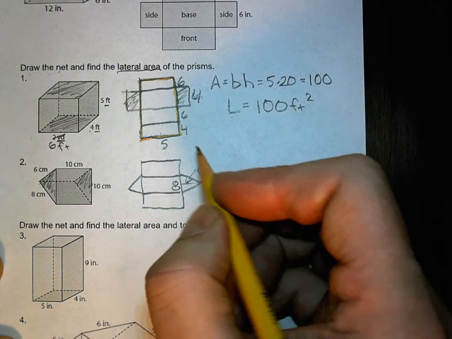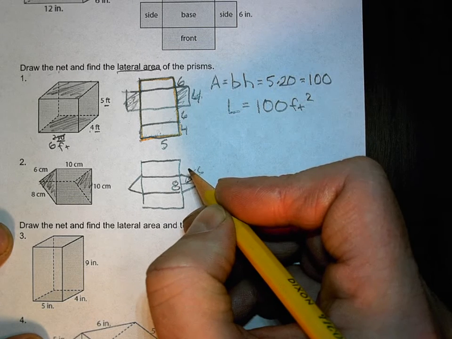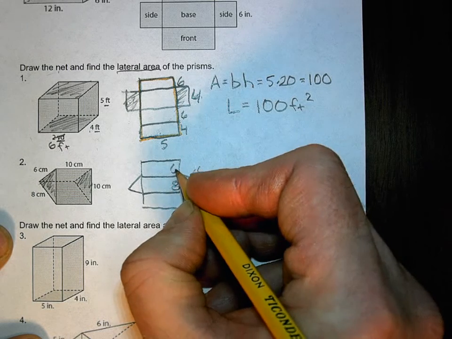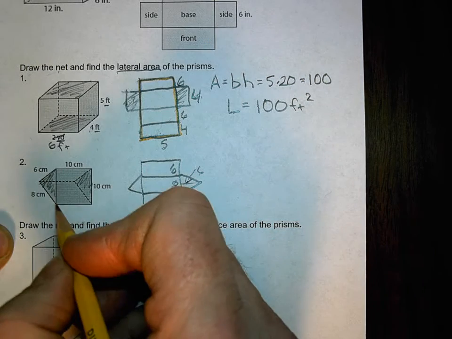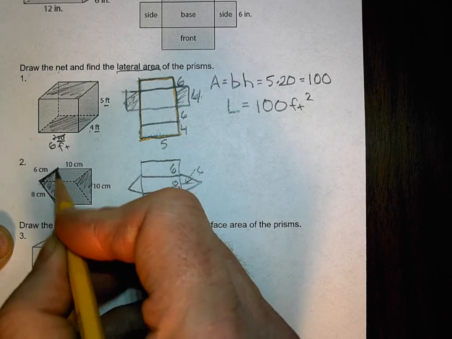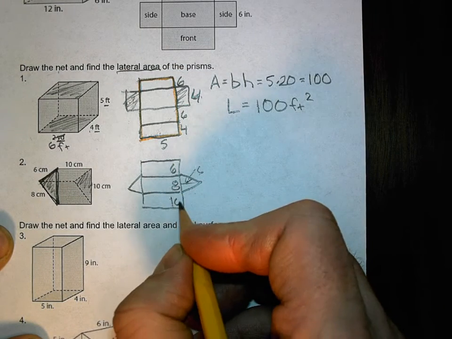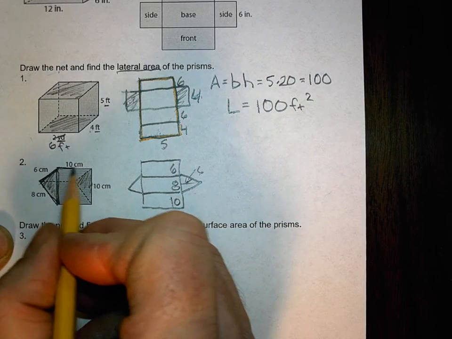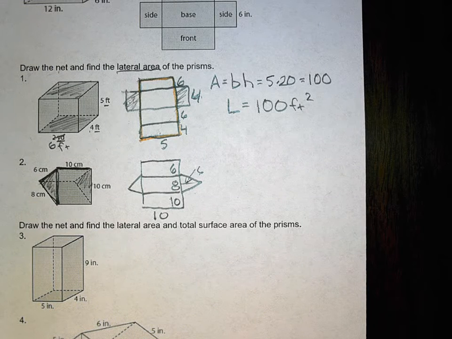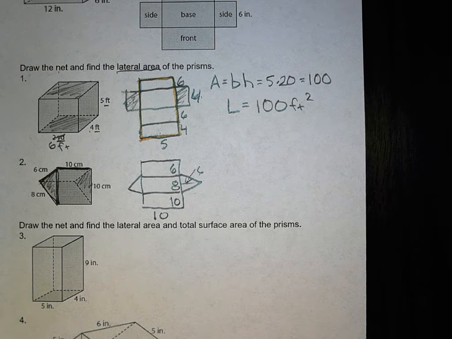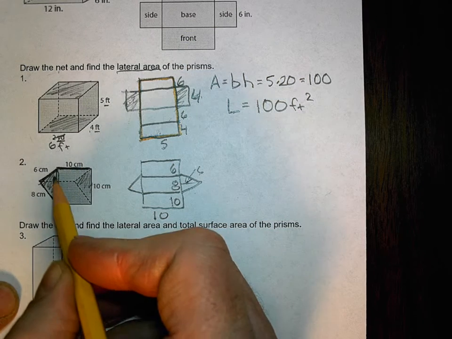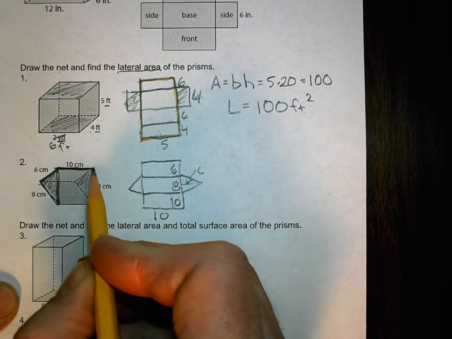Not yet. So, the height on this happens to be the same thing as the length. So that's 6. What's the last side of this triangle? We've gone 6, 8, and what's the last one? 10. And what is the length or height of this prism? Remember, the triangle is always the base, and the other dimension that connects the triangles is the height.